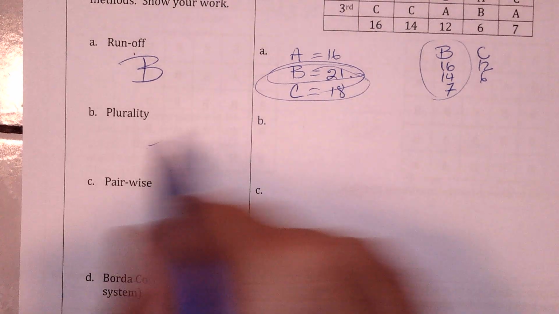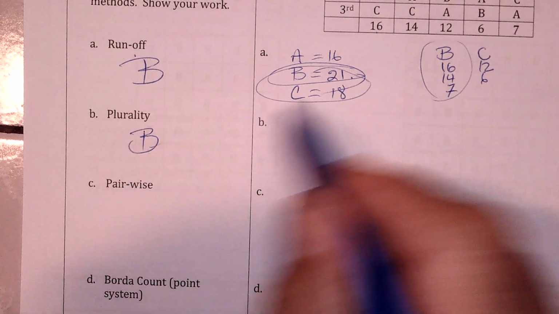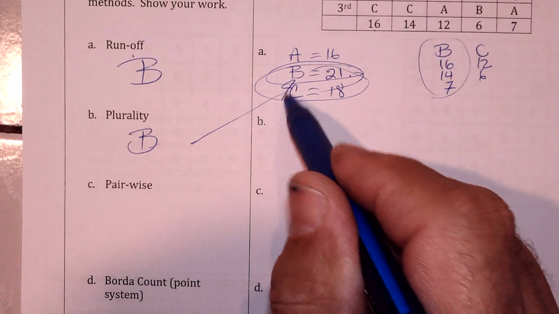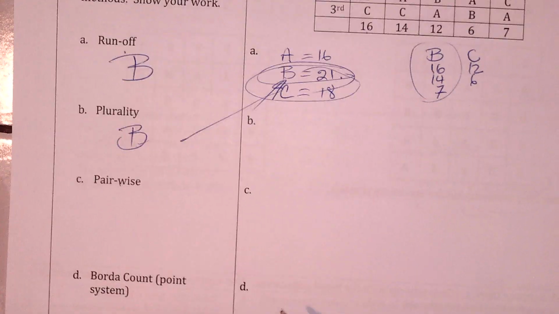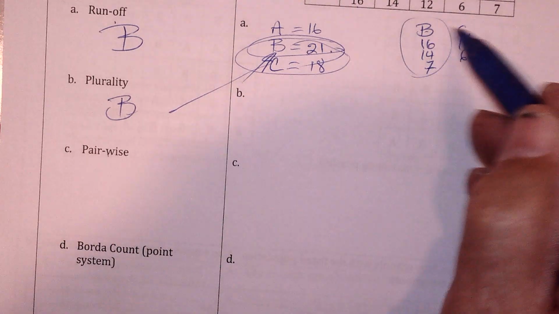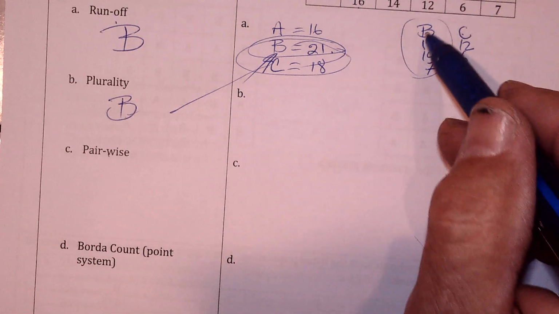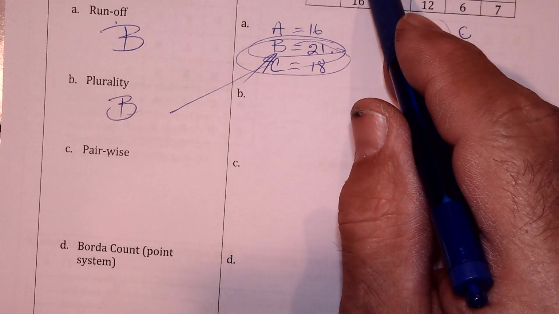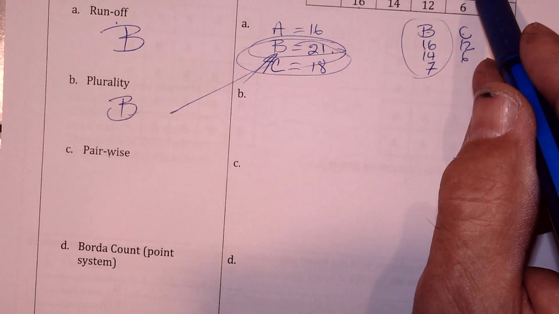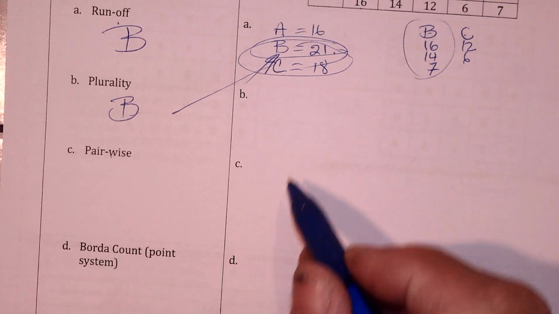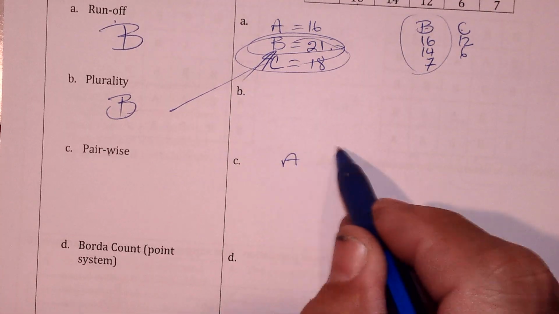Plurality is B with a 21. Pairwise, we already did B versus C, so we need to do A versus B and A versus C, and that would get all the pairs. A versus B.